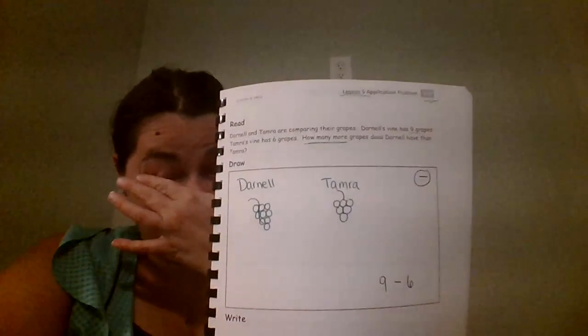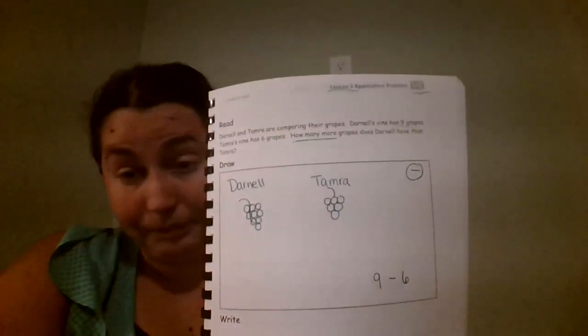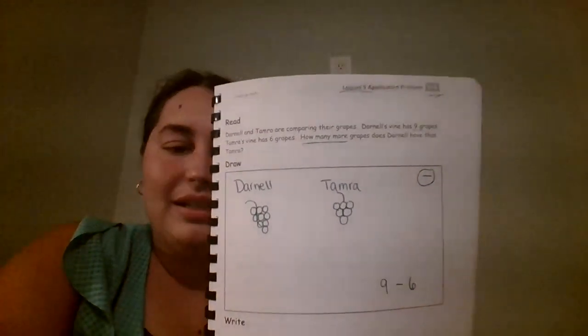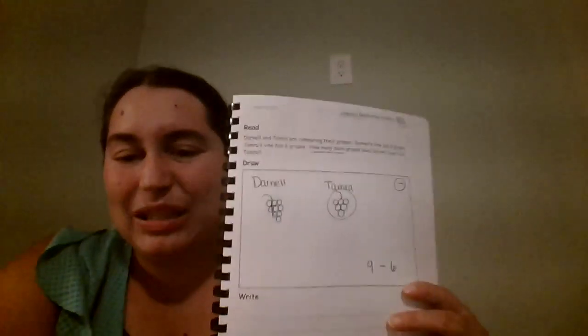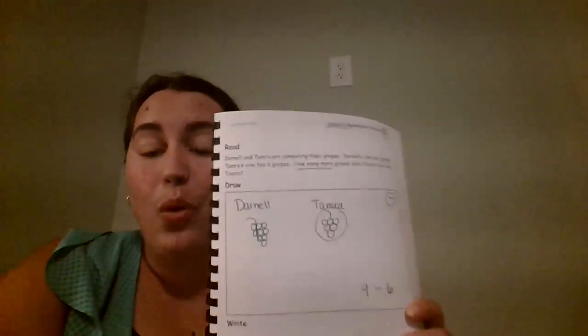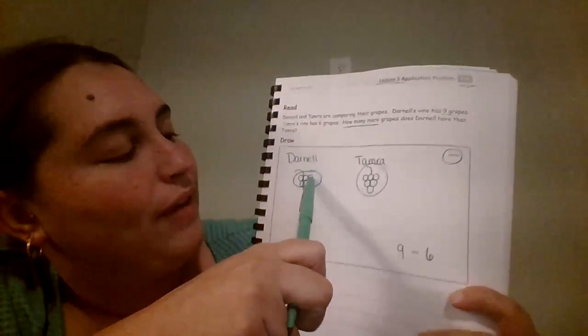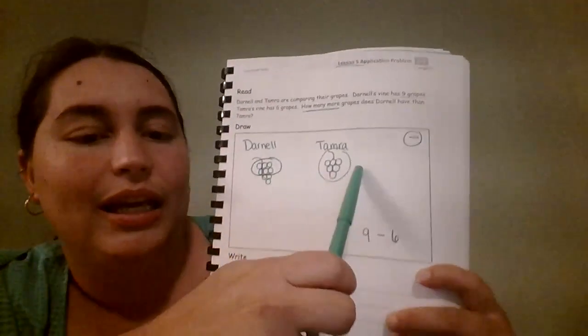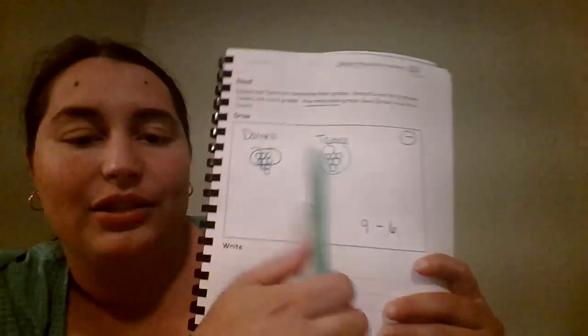One way we can do this instead of crossing out is circling. Circle to find similar groups. So we're going to circle to find similar groups. We know Tamara has 6. So our base group is 6. Tamara has 6. We know Darnell has at least 6. We know he has more, but how many more is the question. So go ahead and circle 6 for Darnell. I went ahead and circled 6. Count it out. 1, 2, 3, 4, 5, 6. Darnell has 6 plus some, and Tamara has 6 total.